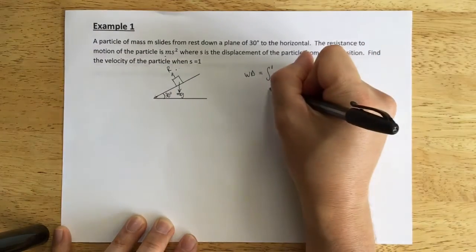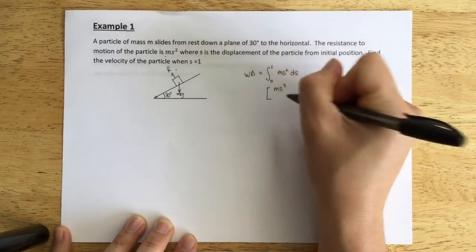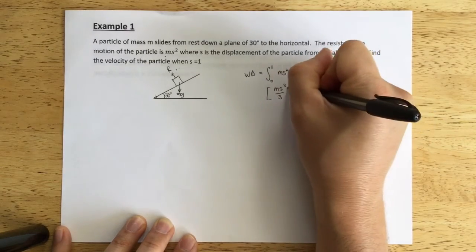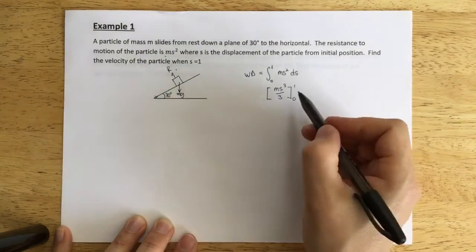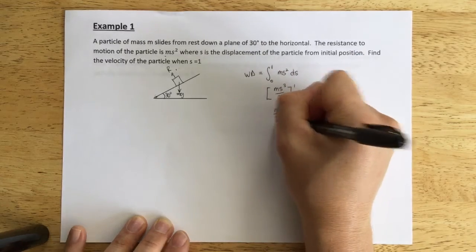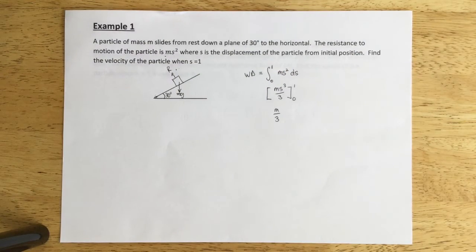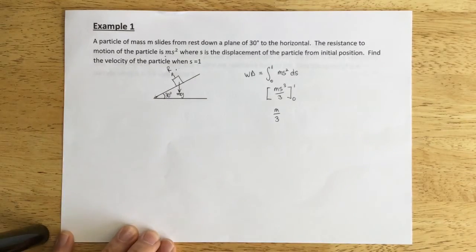M being the mass, it's just a constant. So when we integrate that, we're going to get ms cubed over 3 between 1 and 0. And we put 0 into that, so it's nothing. When we put 1 into that, we just get m over 3. So the work done against resistance is going to be m over 3 joules.